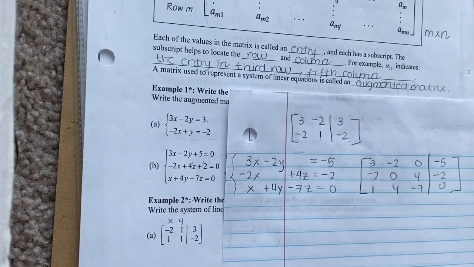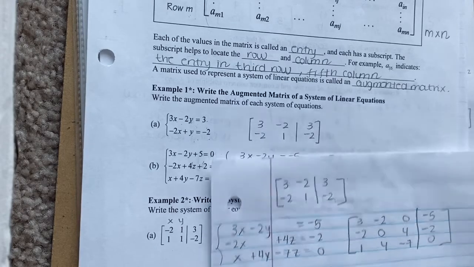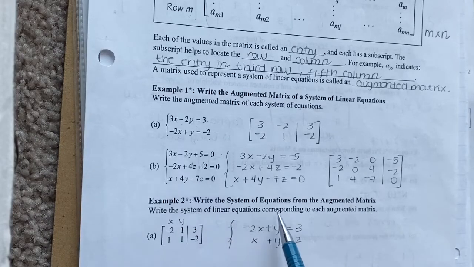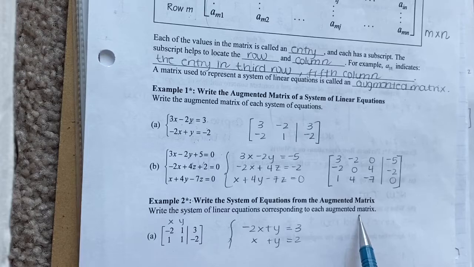Now, you might find the backwards process just as simple. So what are we going to do with the backwards process over here? Here you need to write the system of linear equations corresponding to each augmented matrix.